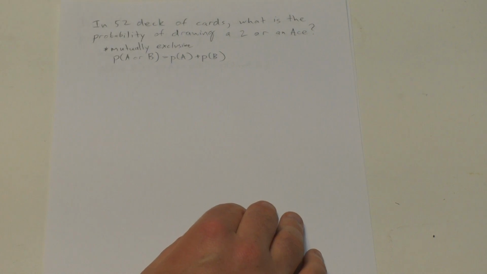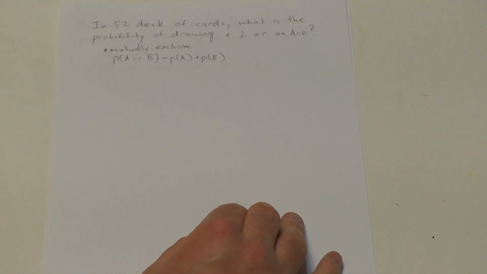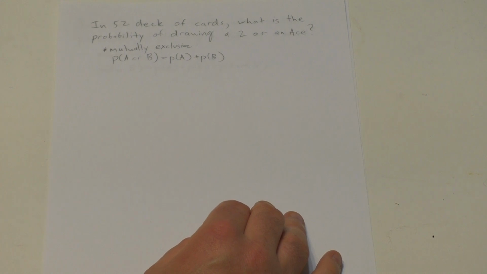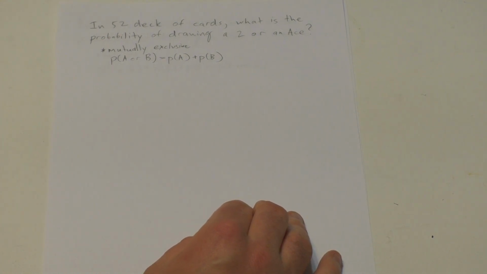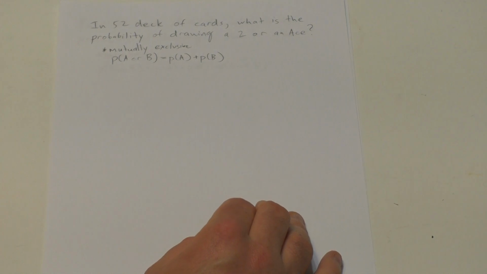Okay, let's talk about combining probabilities together. Well, in this case, I'm going to have a 52 deck of cards. What is the probability of drawing a 2 or an ace? Okay, these are mutually exclusive because what that means is they have nothing in common. There's no 2 that can be an ace. No ace that can be a 2. They're just both by themselves.